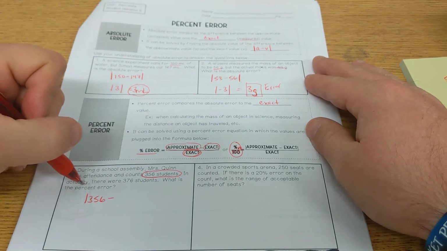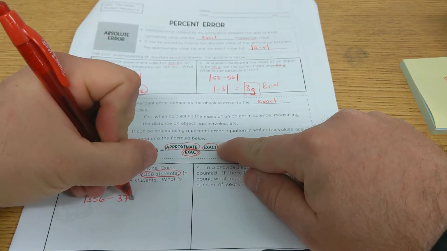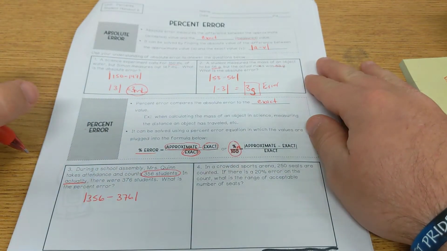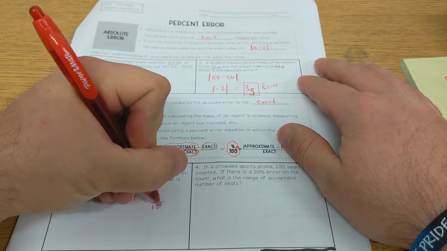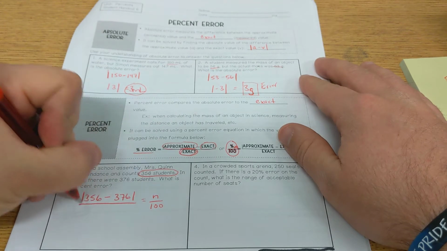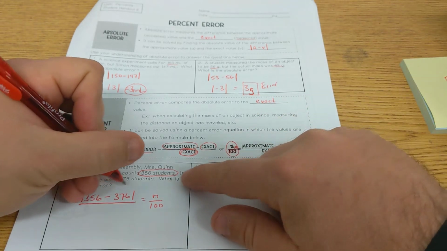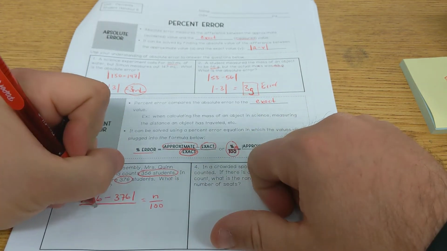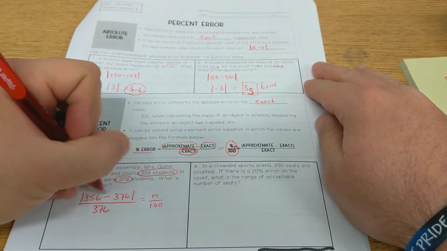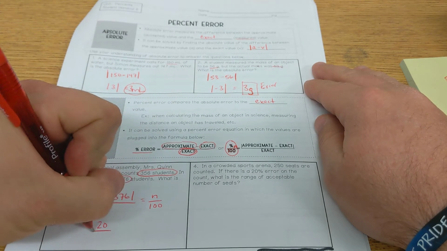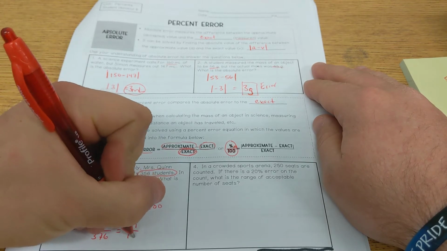The actual amount, the exact amount, was 376. And remember, I'm going to use n for our percent. This difference here is over the actual, 376. So if we do the absolute value here, we should get 20 over 376 is equal to n over 100.